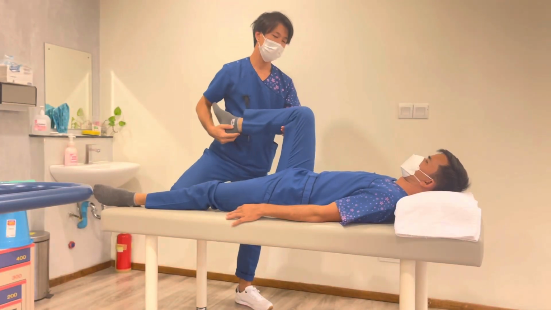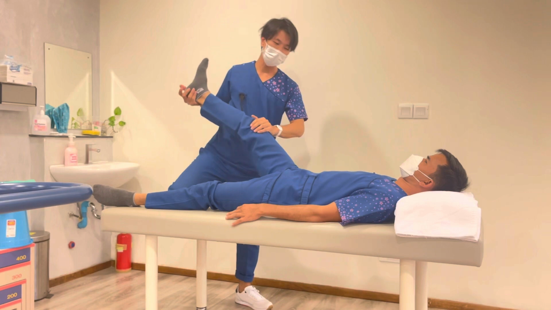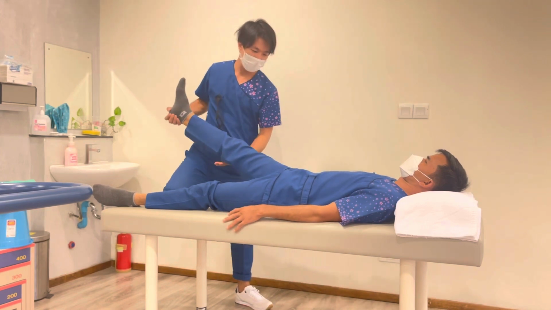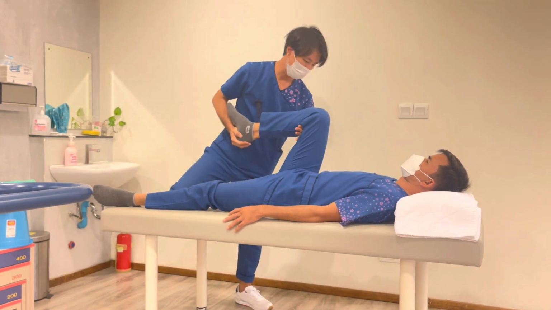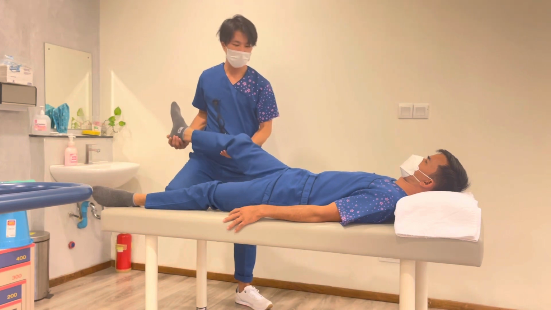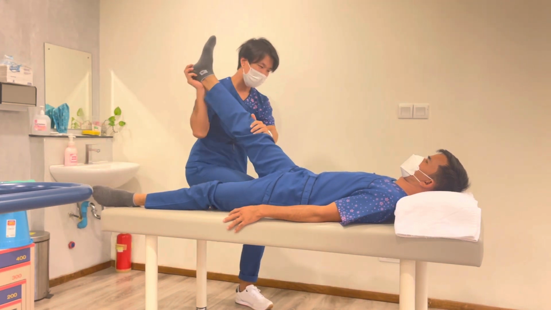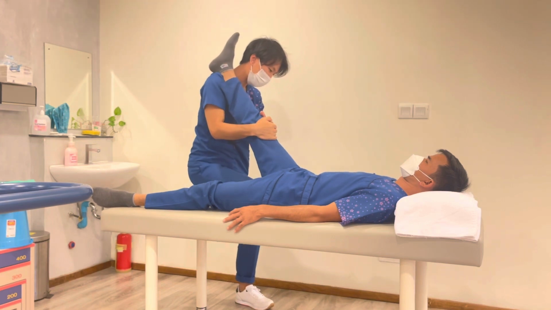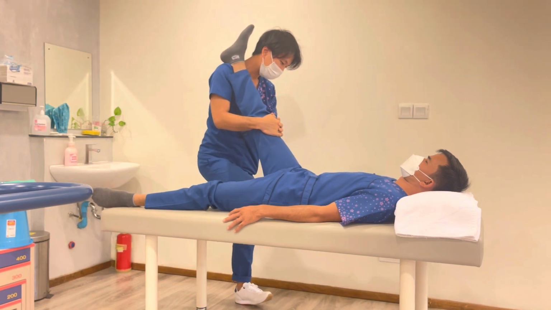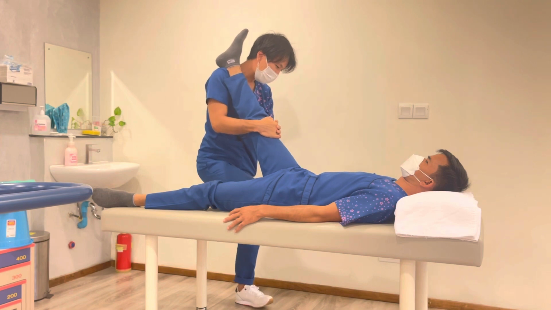This is one example of sciatic nerve gliding and extensibility exercise. Hip flexion and straight leg raising one time, and straight leg raising with passive and active motion like this.